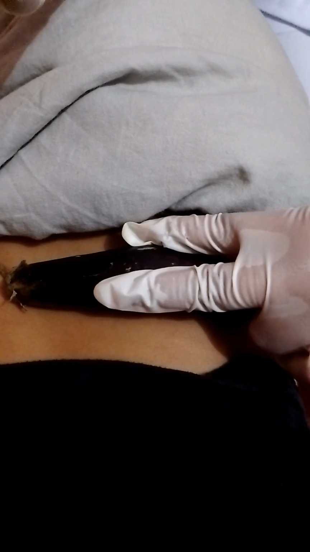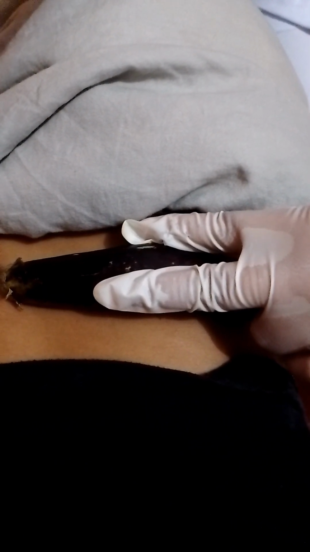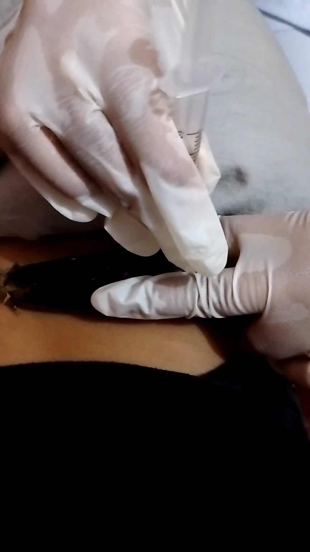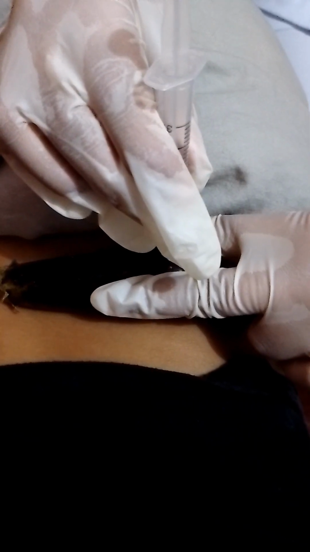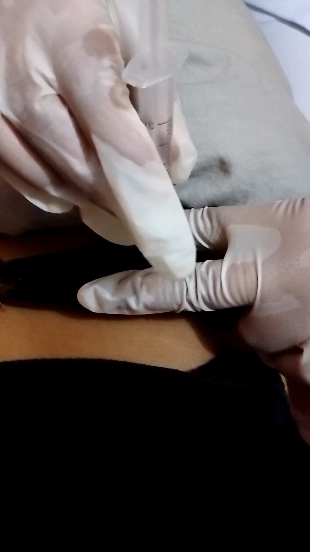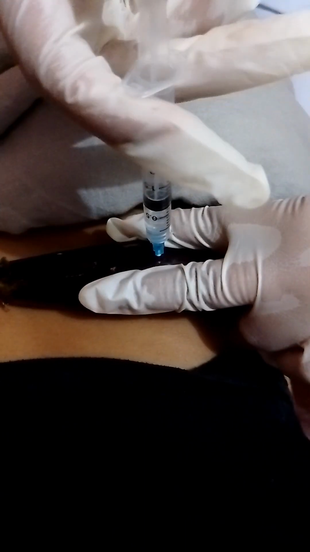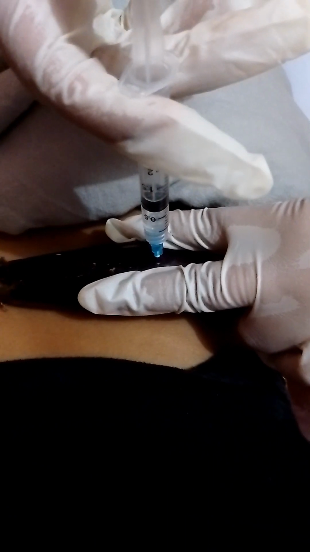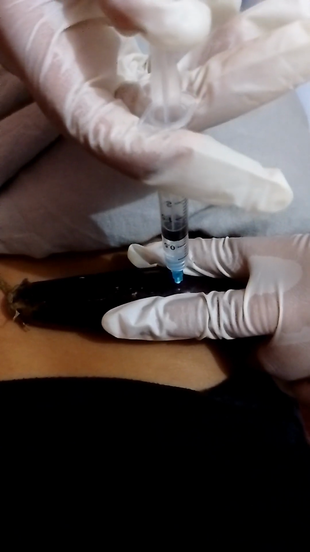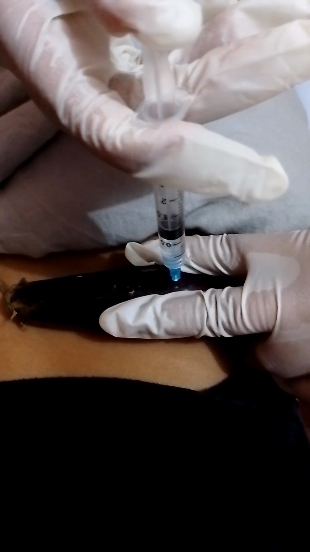This is to determine if you hit a blood vessel. If blood appears, it means you have hit a blood vessel. And now inject the medication slowly at the rate of 1 ml per 10 seconds and wait 10 seconds to smoothly withdraw the needle.